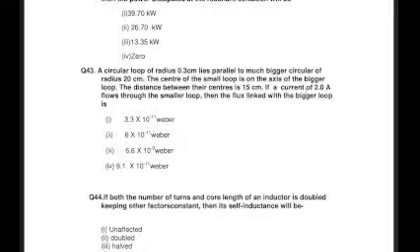If a current of 2.0 A flows through the smaller loop, then the flux linked with the bigger loop is: 1. 3.3 × 10^-11 Weber, 2. 6 × 10^-11 Weber, 3. 6.6 × 10^-9 Weber, 4. 9.1 × 10^-11 Weber.